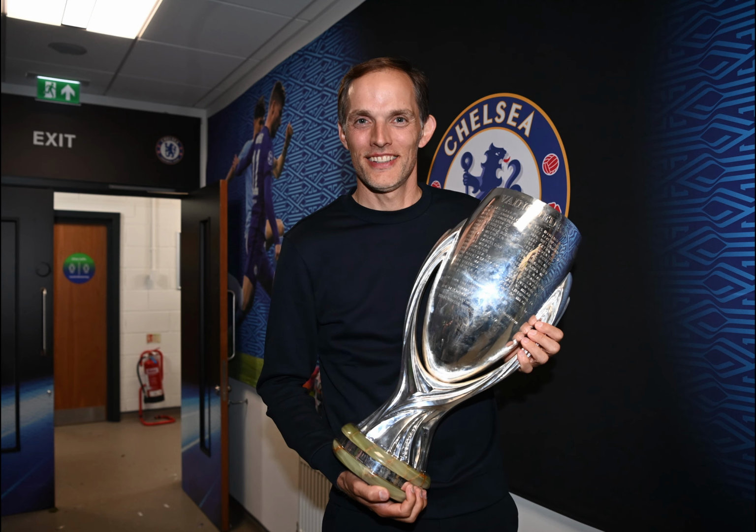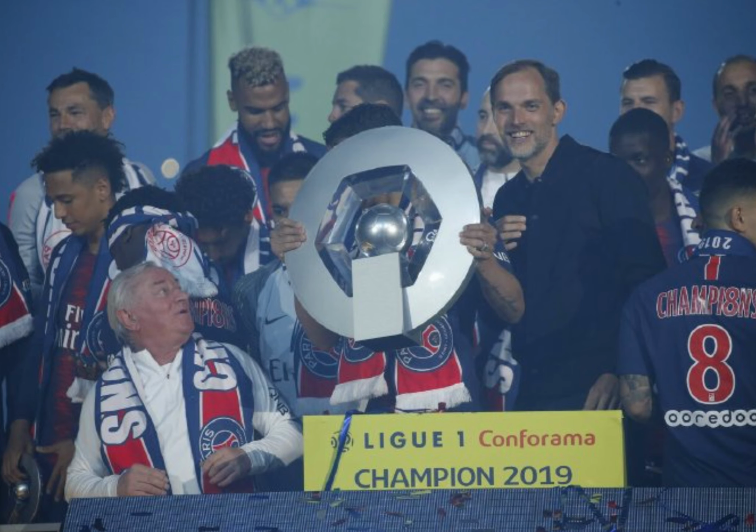Now let's look into the reasons why England chose Thomas Tuchel as Gareth Southgate's replacement. One of those reasons is that Thomas Tuchel has never required a substantial amount of time to make an impact at a club. Thomas Tuchel has won at least a trophy in his first 2 seasons in a club since leaving Mainz.